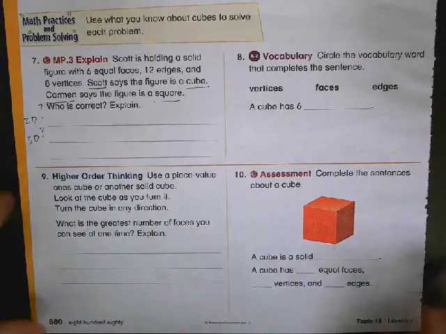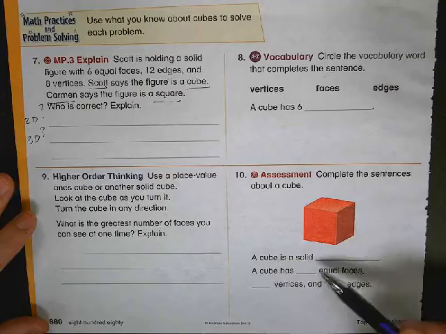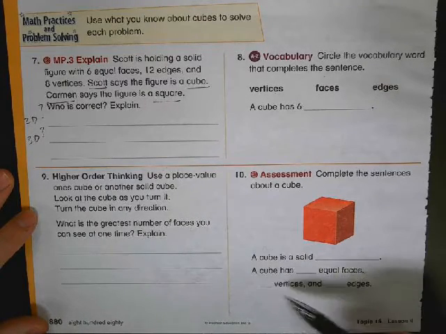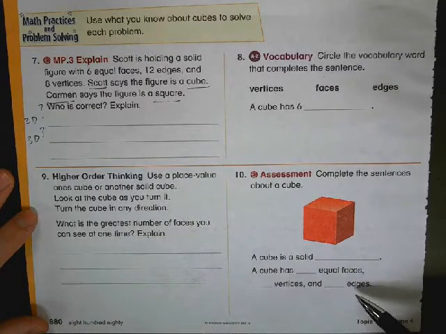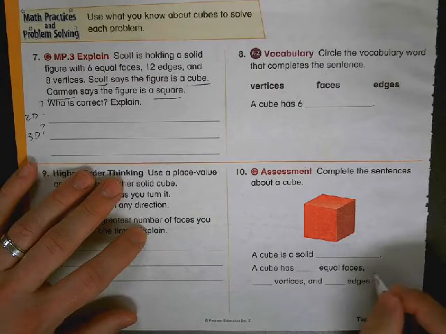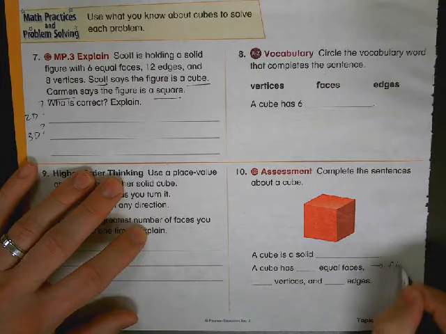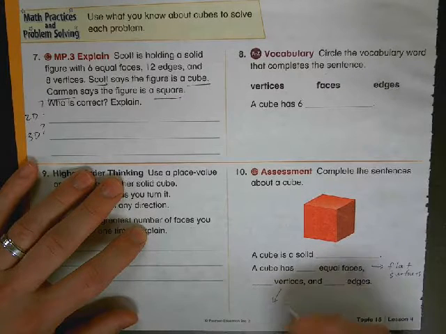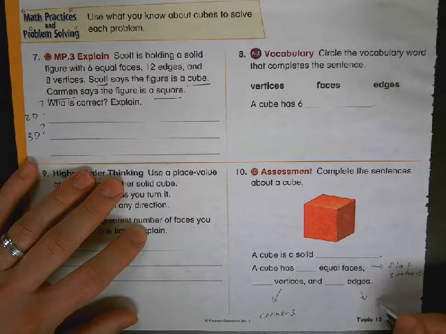And then last but not least, it says complete the sentences about a cube. A cube is a solid. A cube has blank equal faces, blank vertices, and blank edges. So again, let's go through here. This is the flat surfaces. Vertices are the fancy word for corners. And edges are essentially the sides, but they're the flat part that connects 2 vertices. Any questions, come see me.